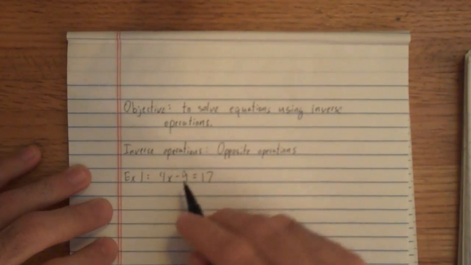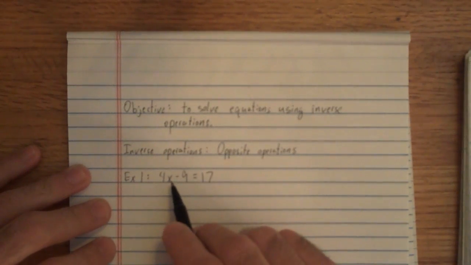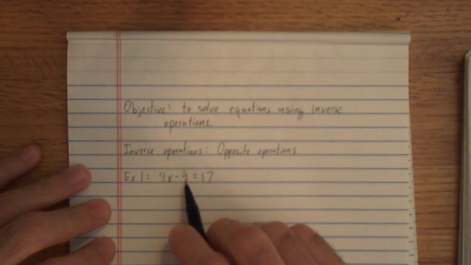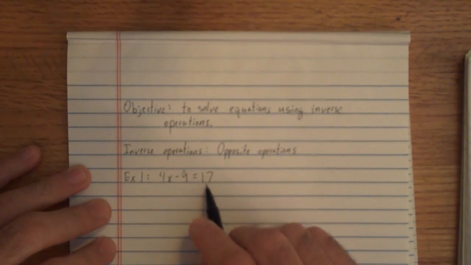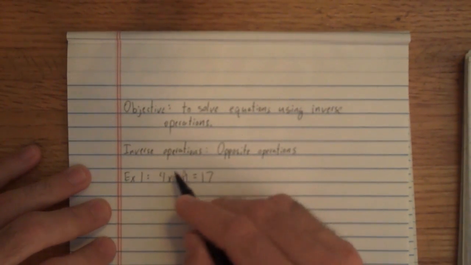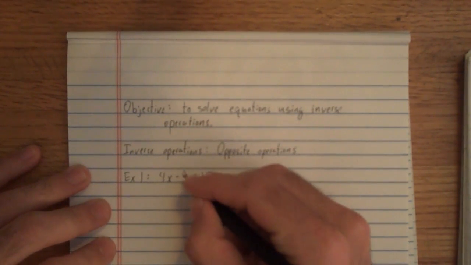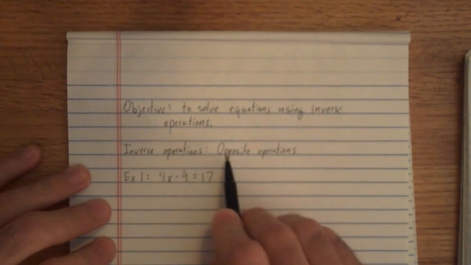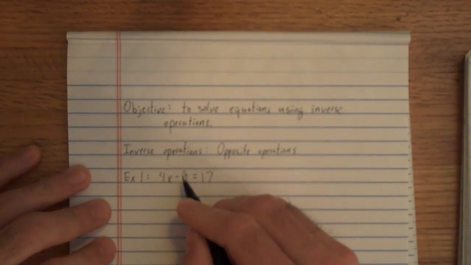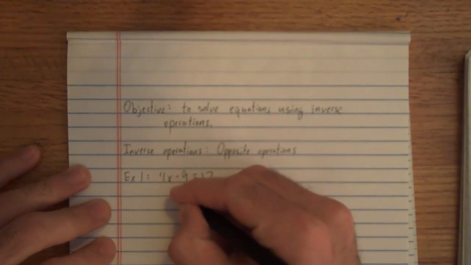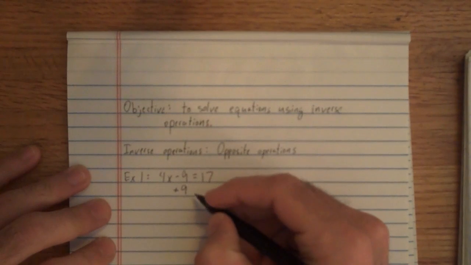Now my goal here is to separate and to isolate the x, or the variable, from the numbers. Okay, so I'm going to get rid of all these numbers from the side that the letter is on. In order to do that, I'm going to use the inverse operation, or opposite operation, of the number. This number is using subtraction, subtract 9. The opposite of that is addition. So I'm going to add 9.